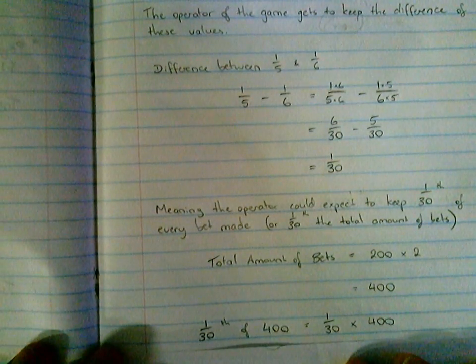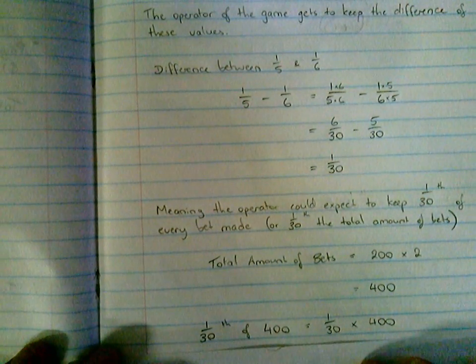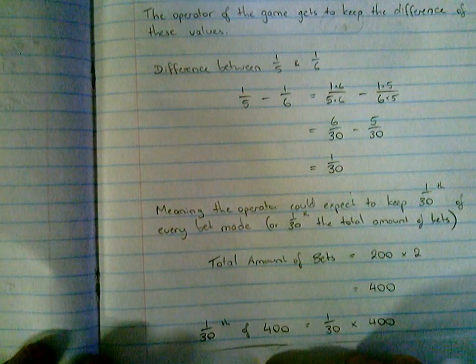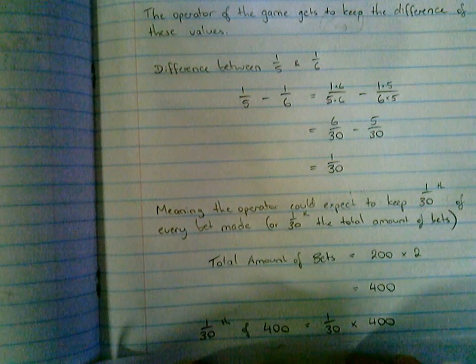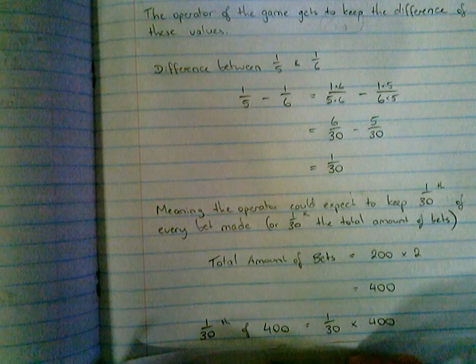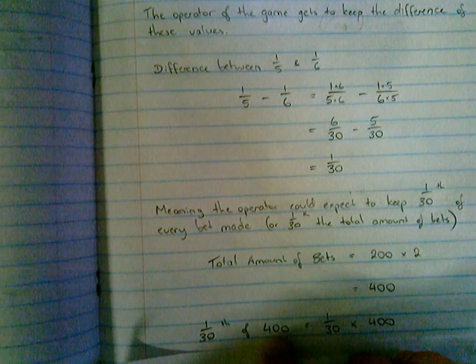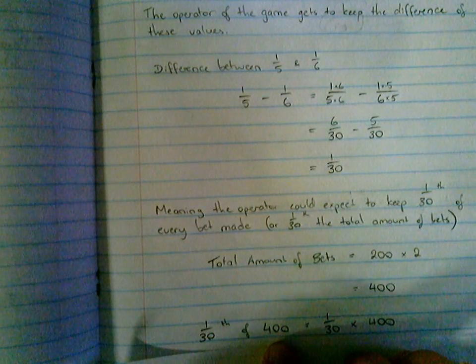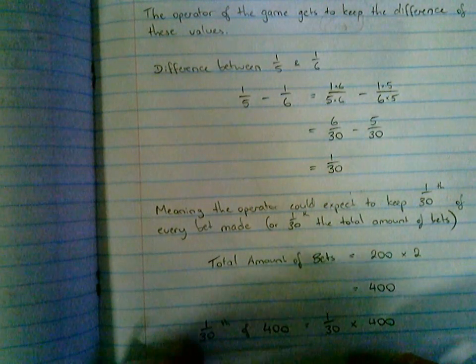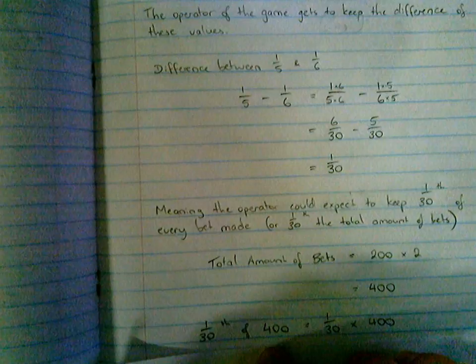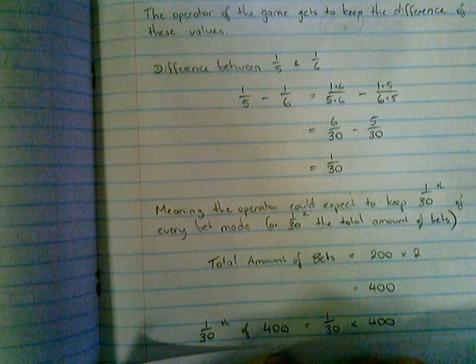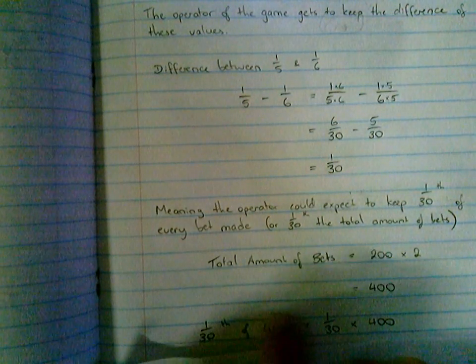Which means we simply need to calculate 1/30th of it, which is going to represent, as I said, the differential between the actual odds and the payout odds, and then we're calculating the value, or 1/30th of 400, which is done by simply multiplying the fraction by the value.